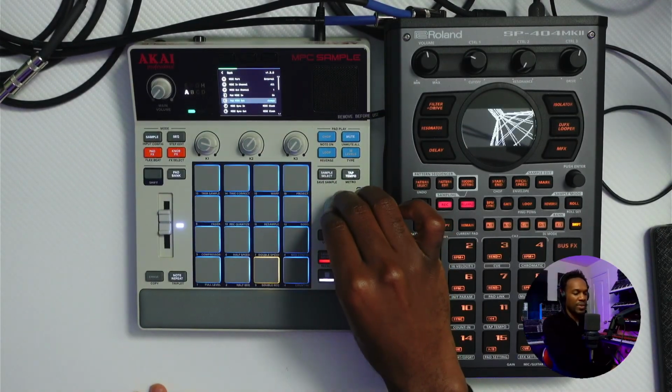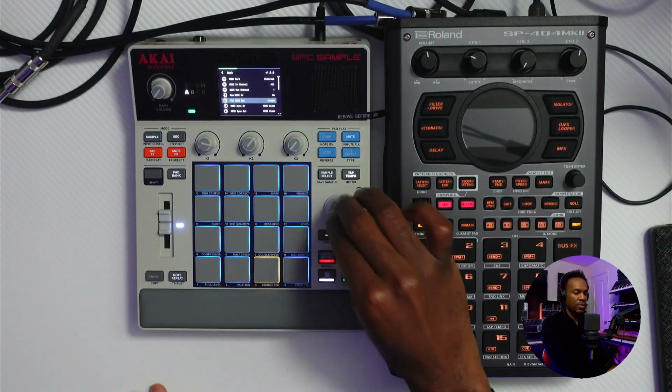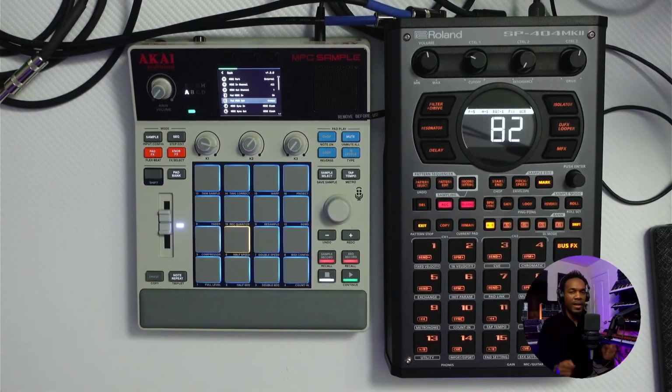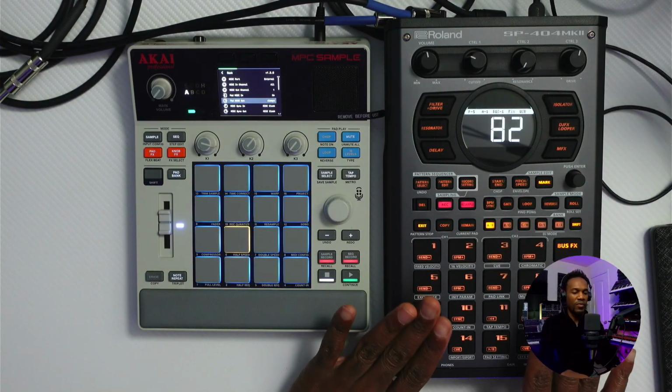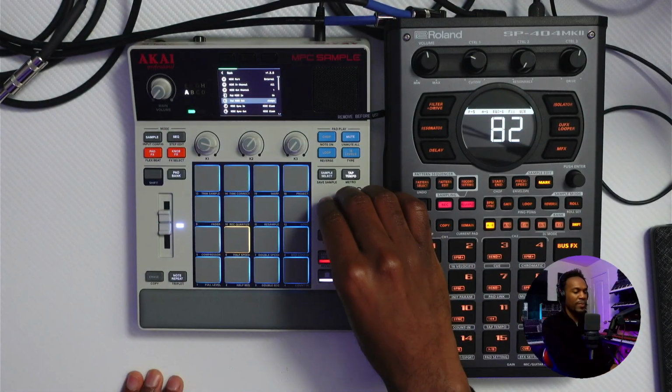MIDI pad out, I want to set this to always. Your options are never and always. I want to set it to always because with that set, I can now trigger the SP404's pads using the MPC sample hardware.